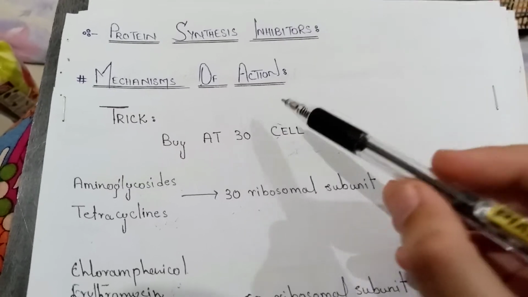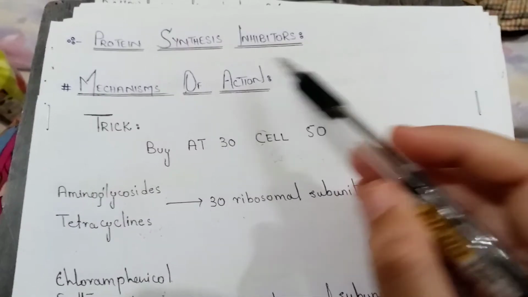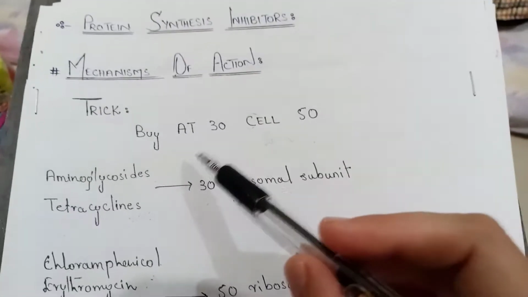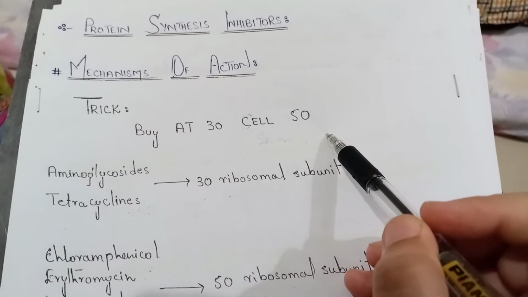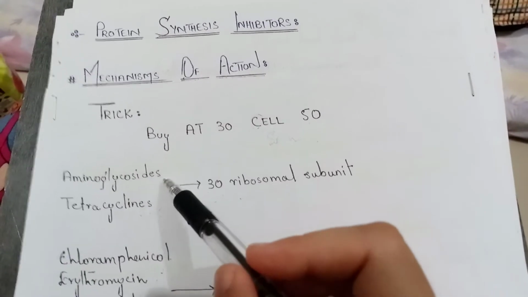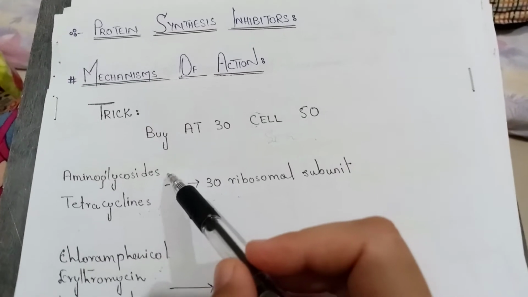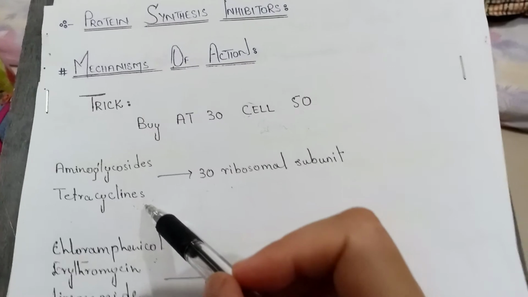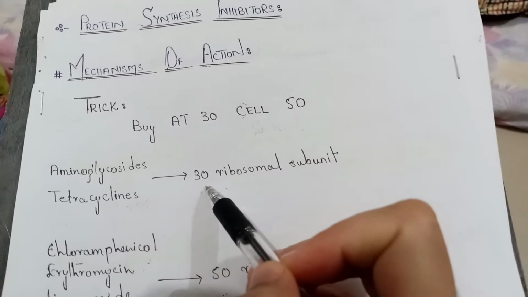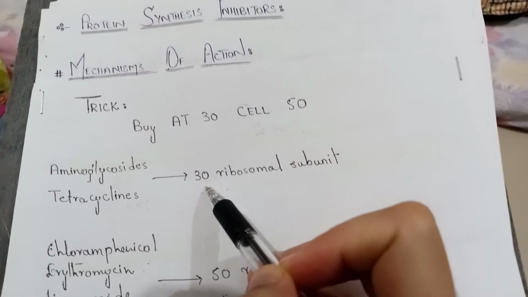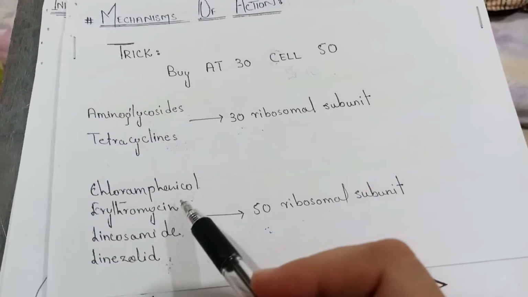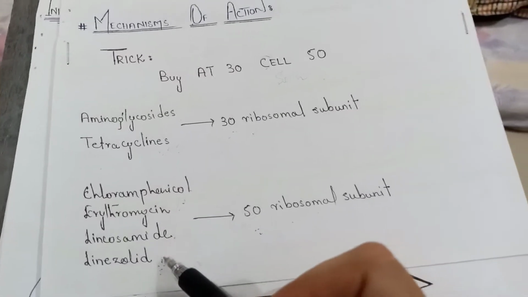I will be discussing the mechanism of action of different protein synthesis inhibitors. For that I have a trick, and that trick is buy at 30 sell 50. From it I took two drugs, and those are aminoglycosides and tetracyclines. The aminoglycosides and the tetracyclines will target the 30S ribosomal subunit, and in this way they will inhibit protein synthesis. Whereas from the 50S, the drugs are chloramphenicol, erythromycin, lincosamide and linezolid.